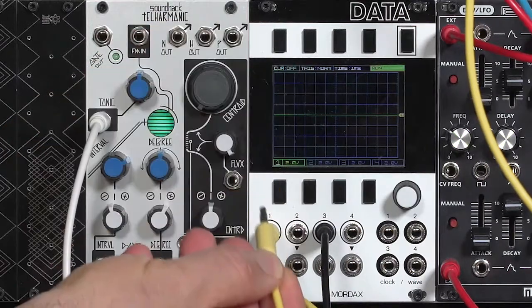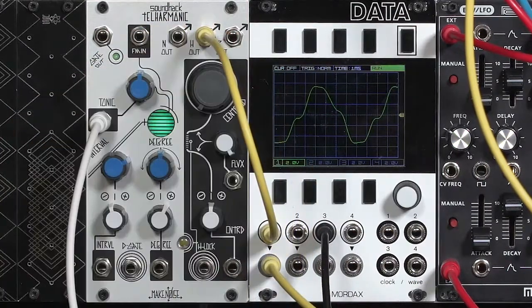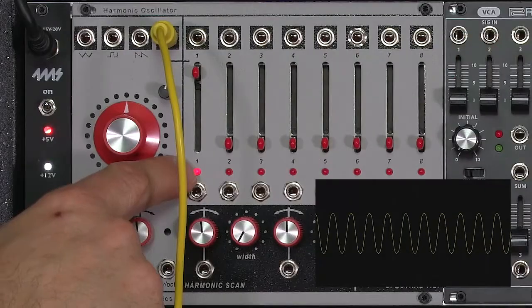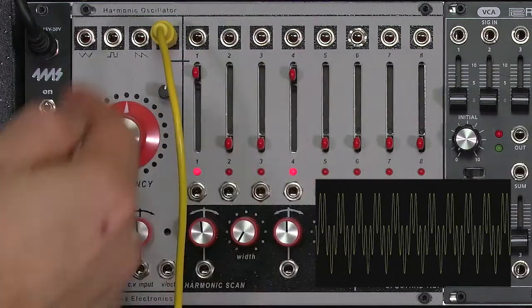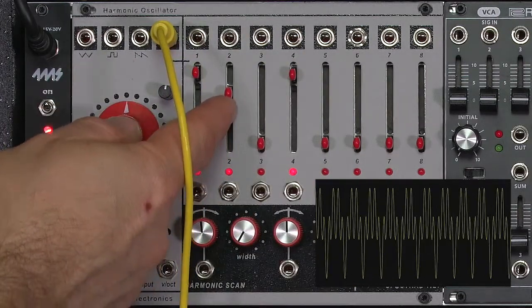Next, let's explore the H, or harmonic synthesis engine inside the tELHARMONIC. This is based on additive synthesis. Now, unlike what some people think, additive synthesis is not anything that adds harmonics. Wavefolding and distortion add harmonics, but they're not additive synthesis. What this refers to is taking individual components of sounds, sine waves, sometimes called partials, and mixing them together to create a brand new sound.